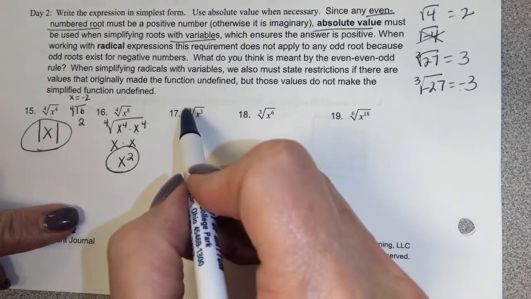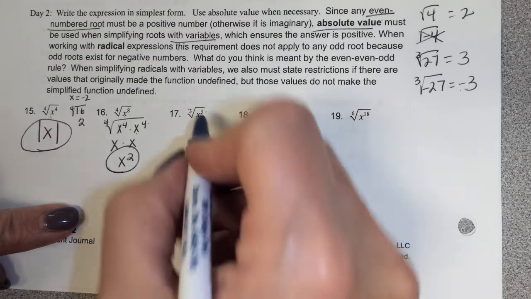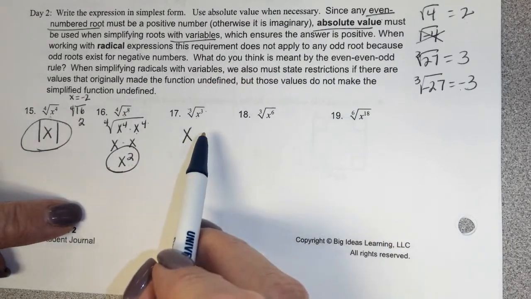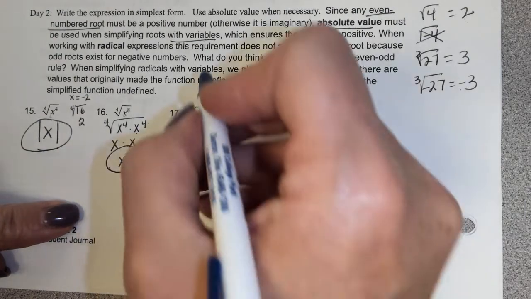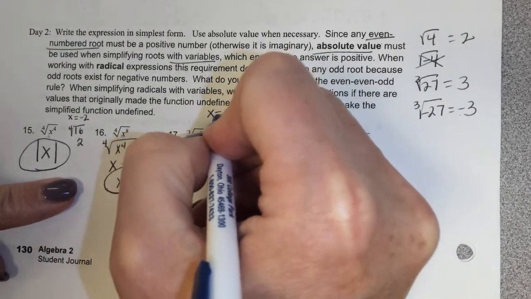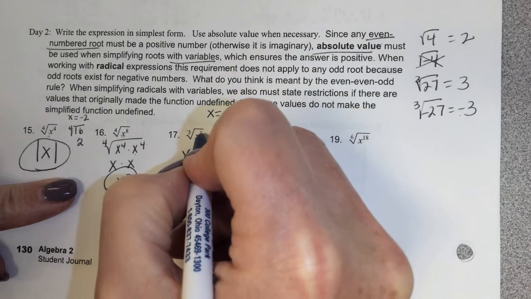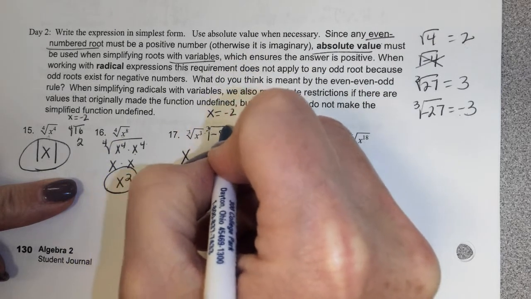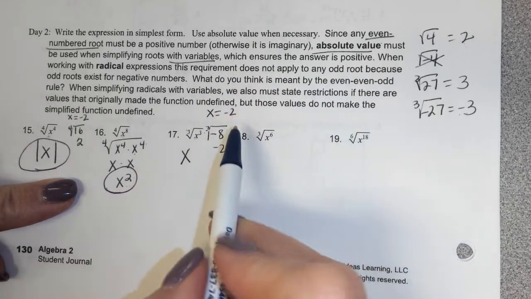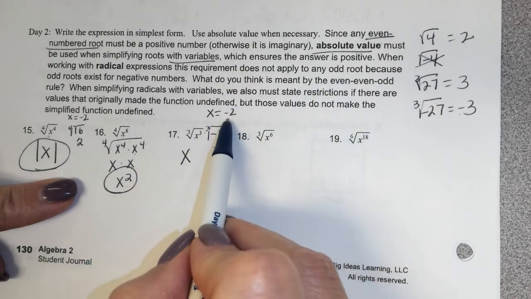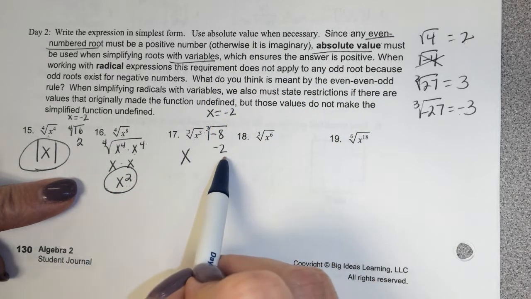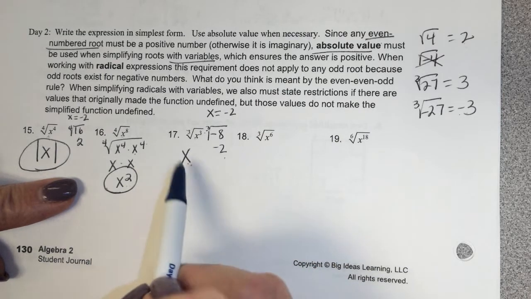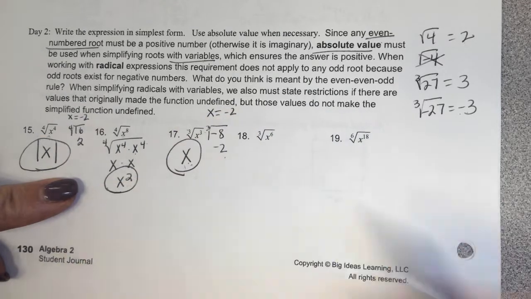Alright, what about this? The cube root of x to the third. Well, that's just x. Do we need absolute value? Well, let's think about an example. Let's say x again is negative 2. Negative 2 to the third is going to be negative 8. The cube root of negative 8 is negative 2. Is the answer the same as what x was? Yeah, it's negative 2. This should not have absolute value with it. It's allowed to be negative. It's fine.